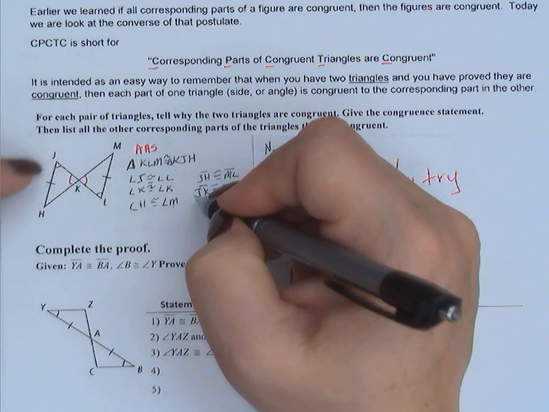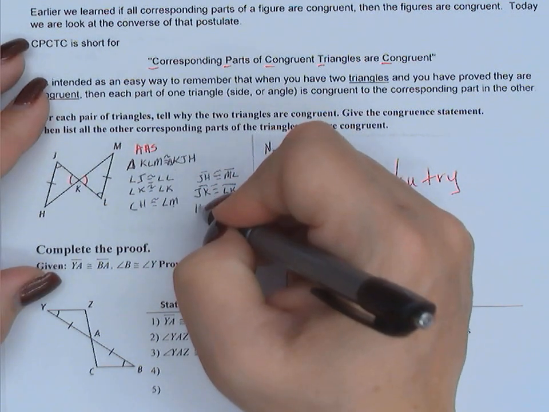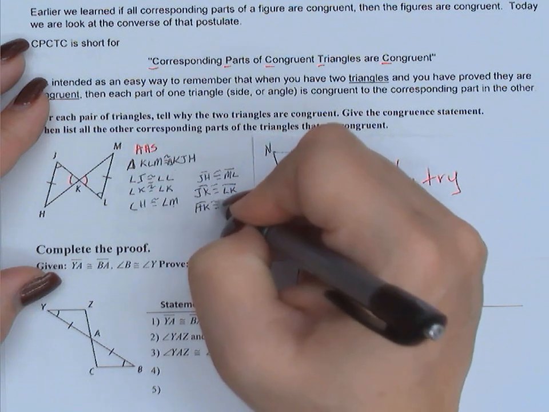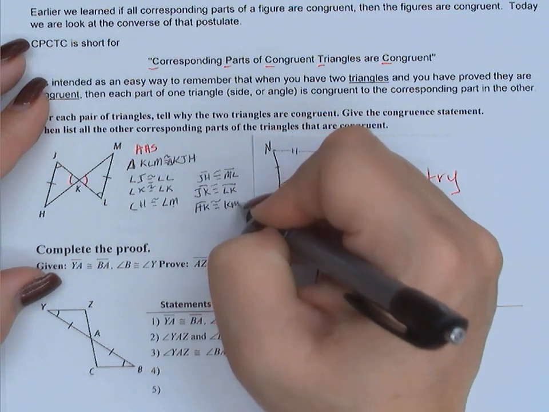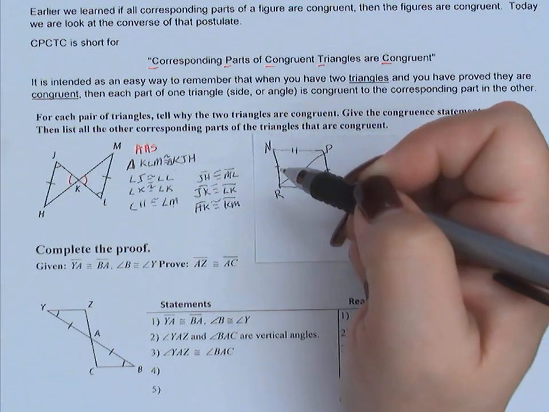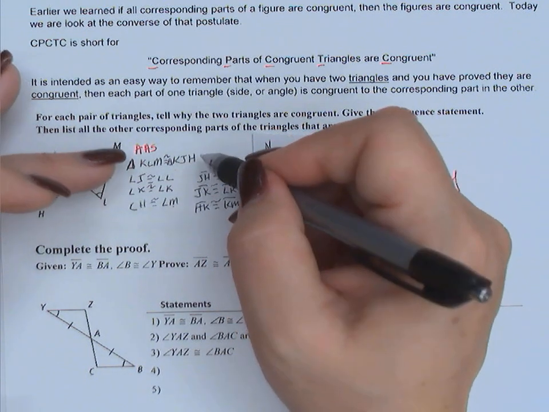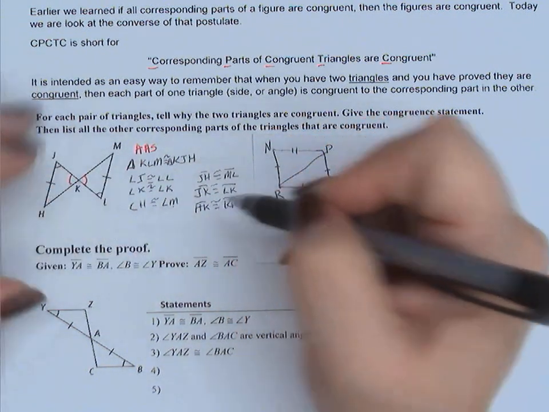And then my last side is from HK to KM. HK is congruent to KM. Now, why do I know that? Because corresponding parts of congruent triangles are congruent. So I didn't use these to prove the congruency of the triangles. From the triangles, I can say any of these things.